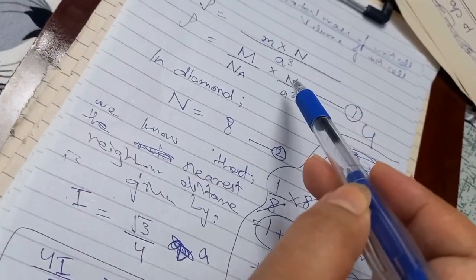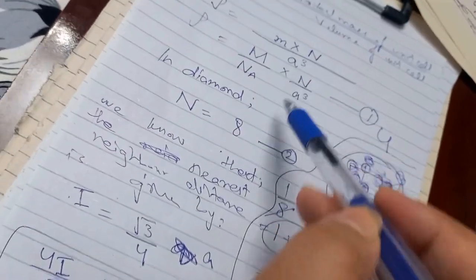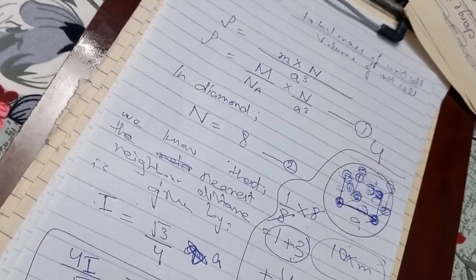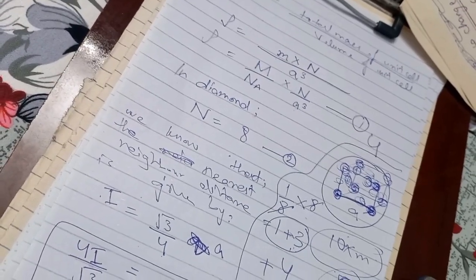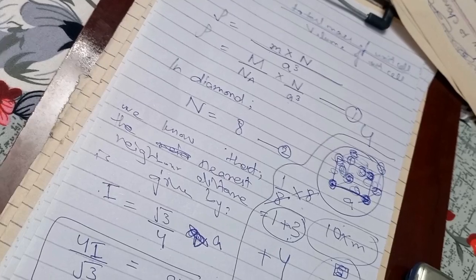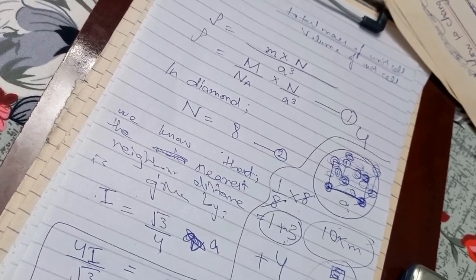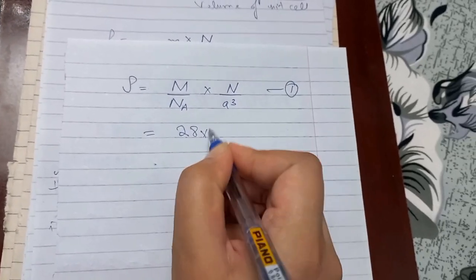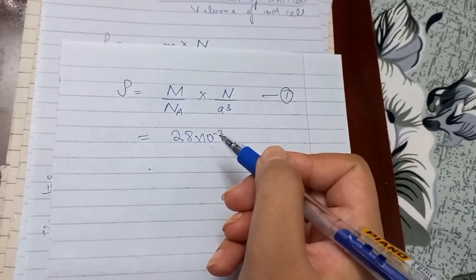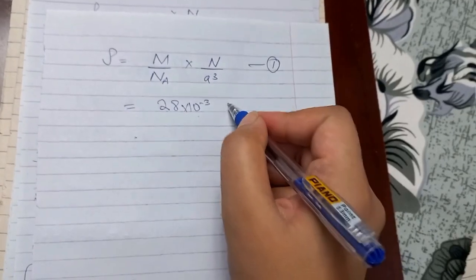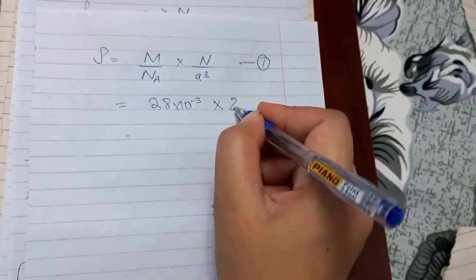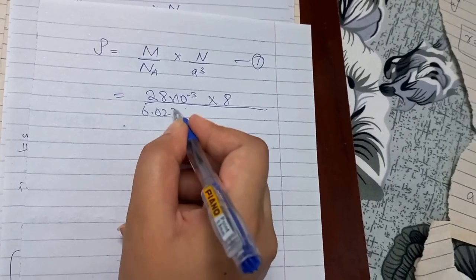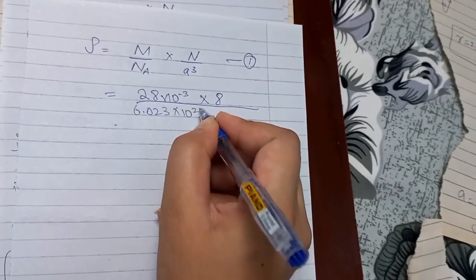Now we know all the things in this formula, and we just need to put those values right into the formula to get the result we are seeking. So let me put all of these values into this equation number 1, or formula number 1. Molar mass is 28 multiplied by 10 to the power minus 3. Keep in mind SI units. Capital N is just a number which is 8, divided by Avogadro's number which is 6.023 multiplied by 10 to the power 23.